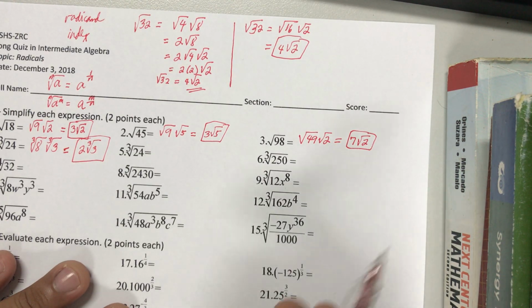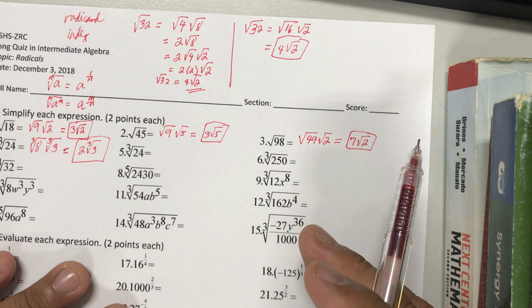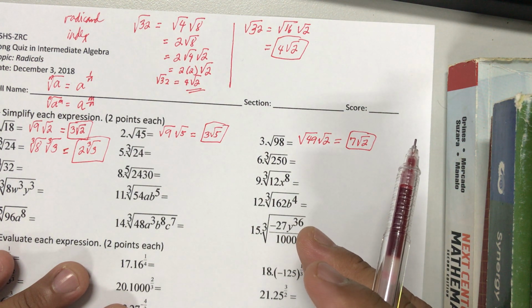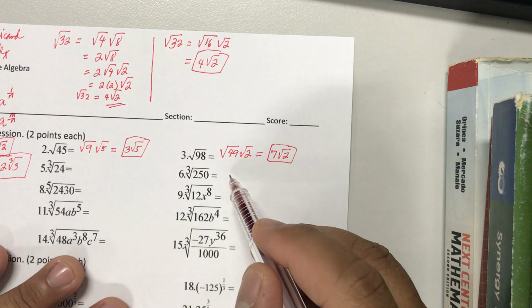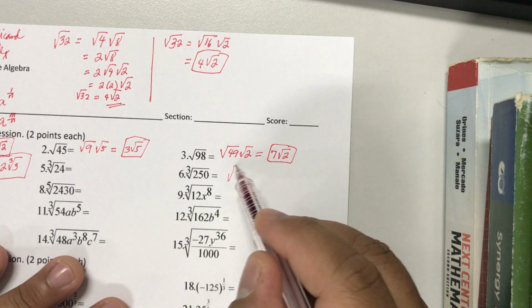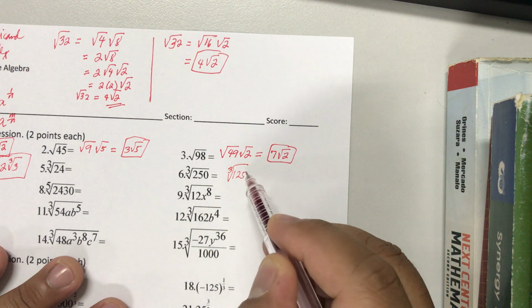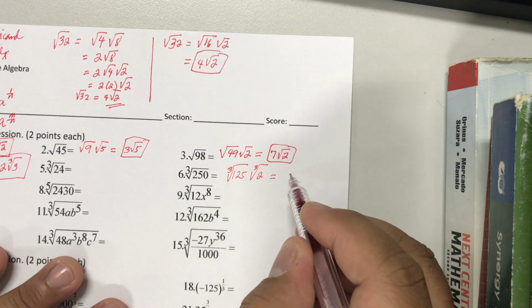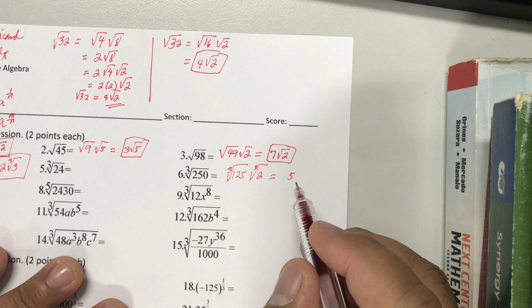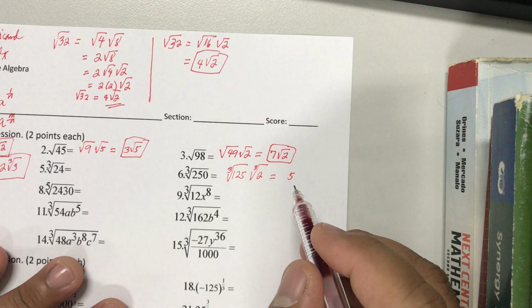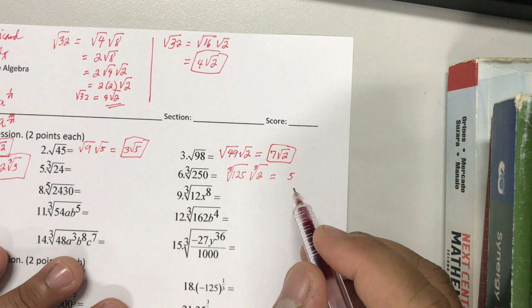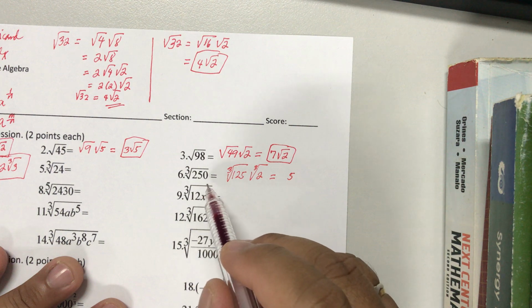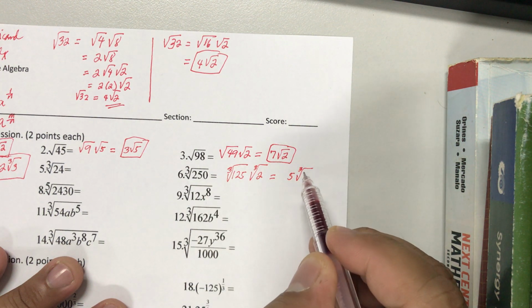Okay, number 6. The cube root of 250. Look for factors of 250 wherein one of them is a perfect cube. So, obviously, the cube root of 250 would be the cube root of 125 times the cube root of 2. The cube root of 125 is 5. Why? Because 5 multiplied by itself 3 times will give you 125, or 5 cubed is 125. So the cube root of 250 would be 5 cube root of 2.